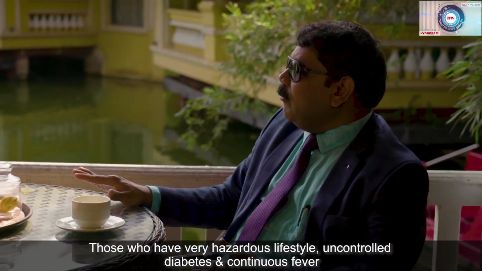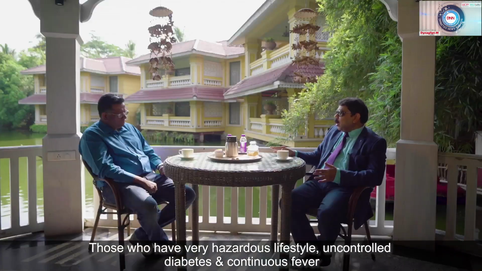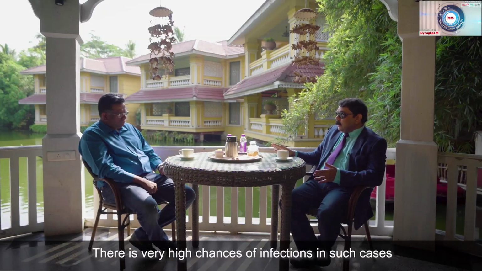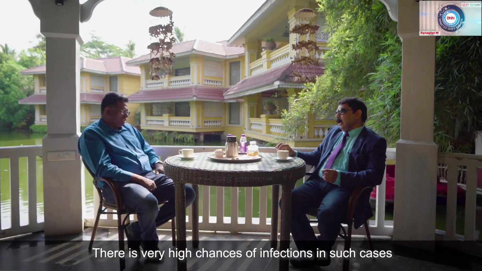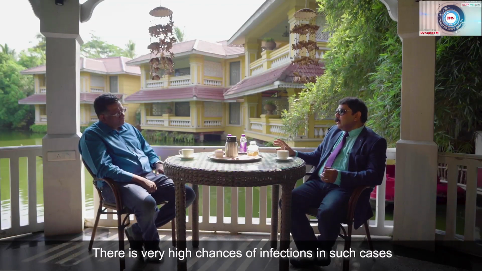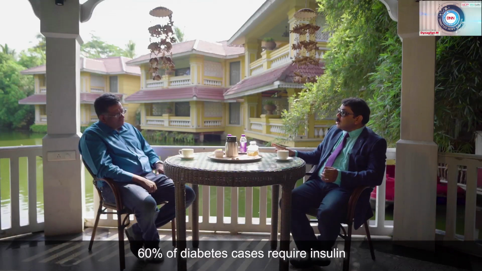And those who have a very hazardous lifestyle, uncontrolled diabetes, and continued fever, you must have a thought that the patient can be tuberculosis, and the workup must contain a very high index of suspicion. We detect tuberculosis infections and the fever persisting for more than 2 weeks in almost 60% of the diabetics that are there. And they also require insulin.